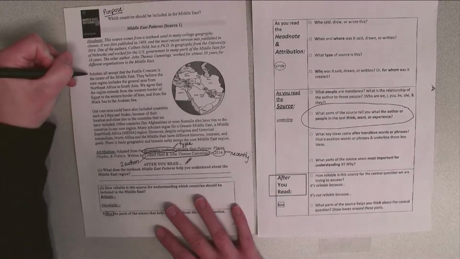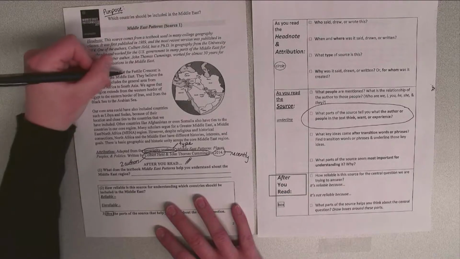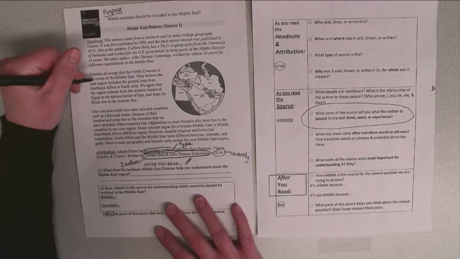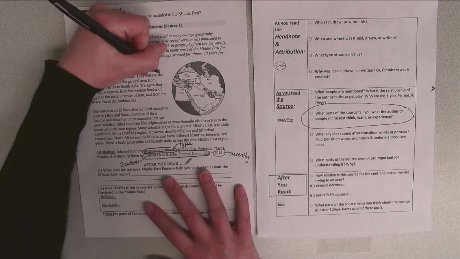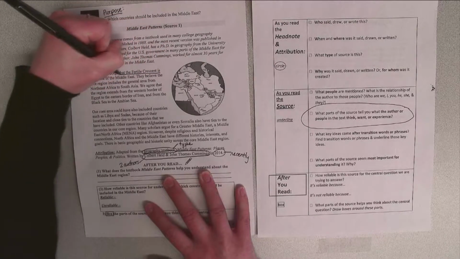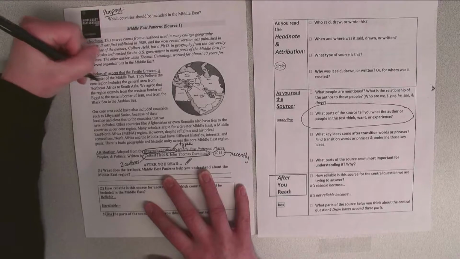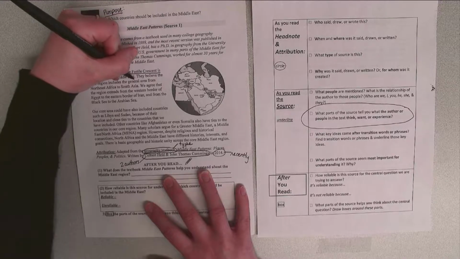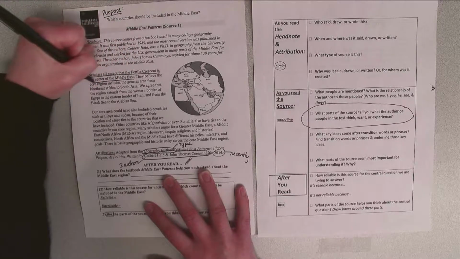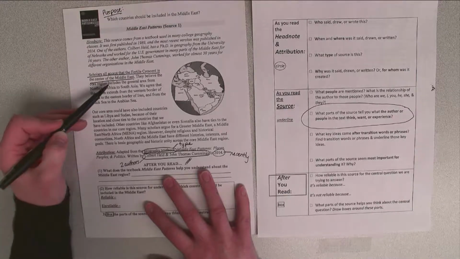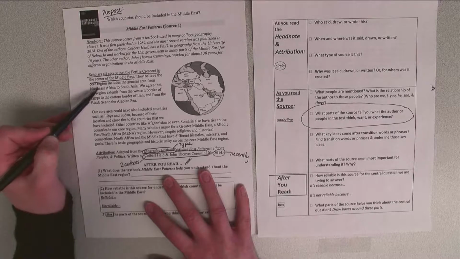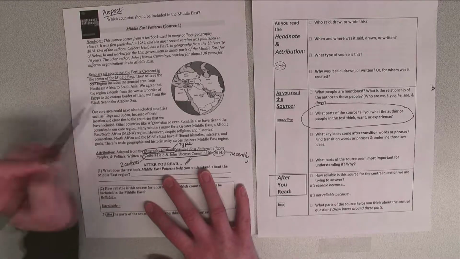It says, scholars all accept that the Fertile Crescent is the center of the Middle East. So that's what somebody thinks. I'm going to underline that. They believe the core region includes the general area from Northeast Africa to South Asia.